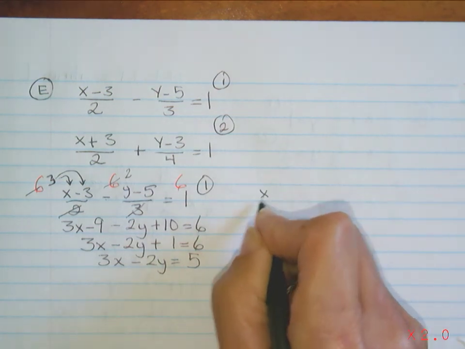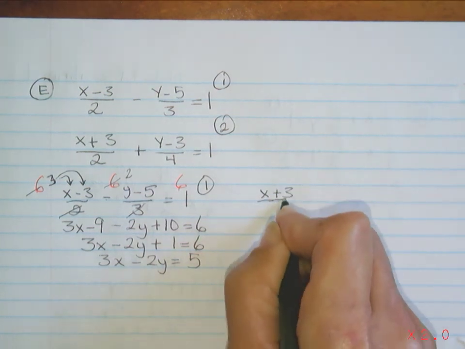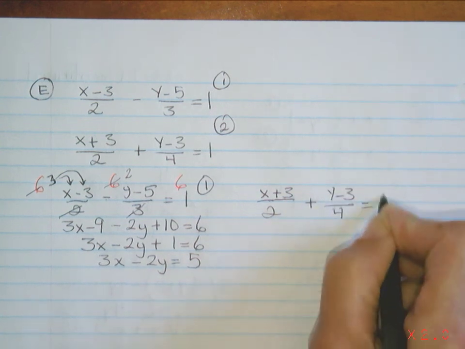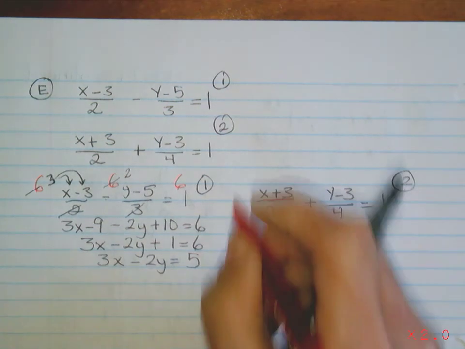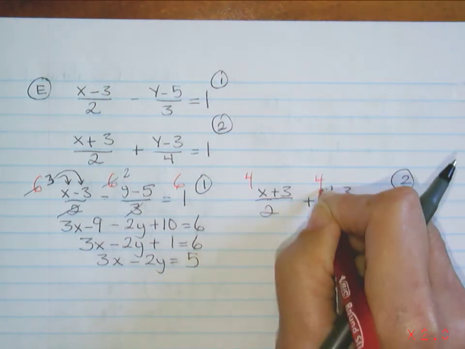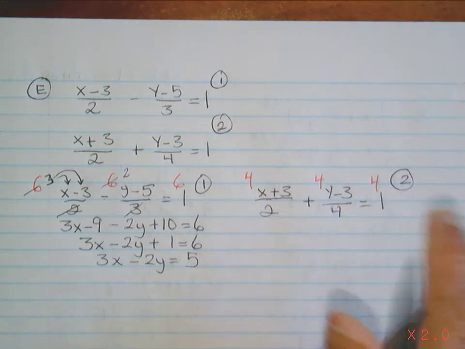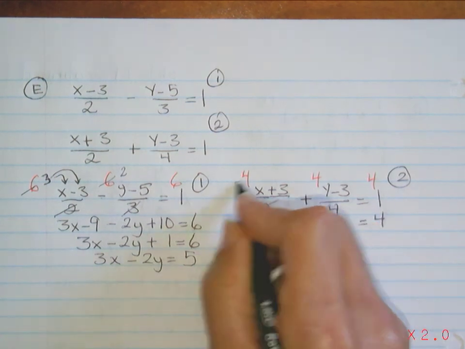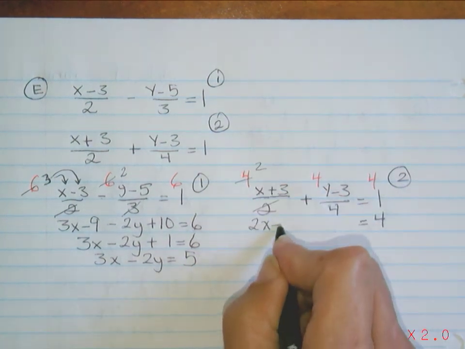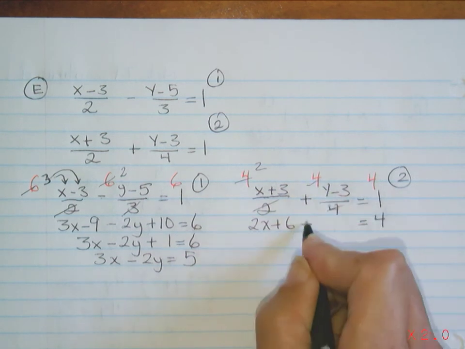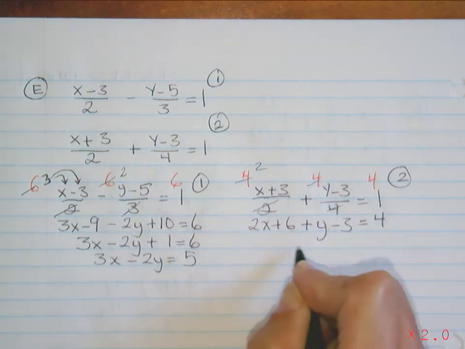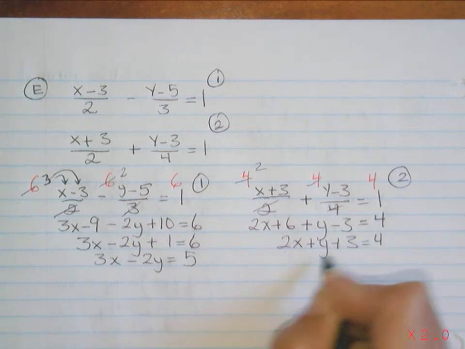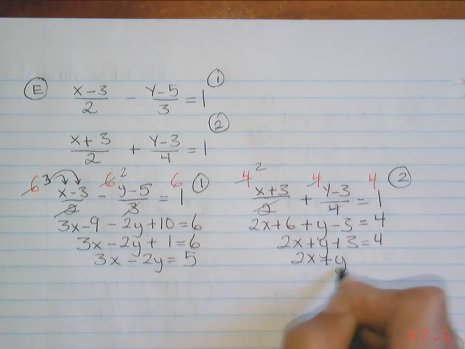For the other one, don't forget it's a big fraction. There we go. In equation number 2, the lowest common denominator is 4. And the most common thing for people to do is to forget to multiply the 1 by the 4. That's the biggest mistake I see. At 2, so 2x plus 6, the 4's cancel, so plus y minus 3, 2x plus y plus 3 equals 4, 2x plus y equals 1.